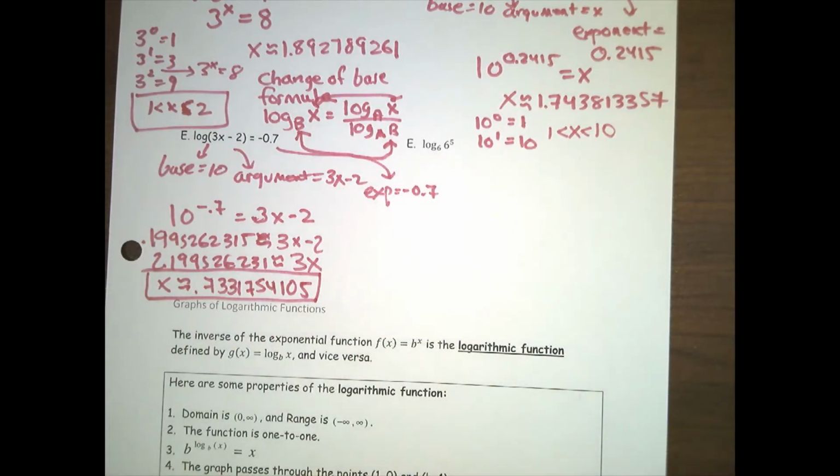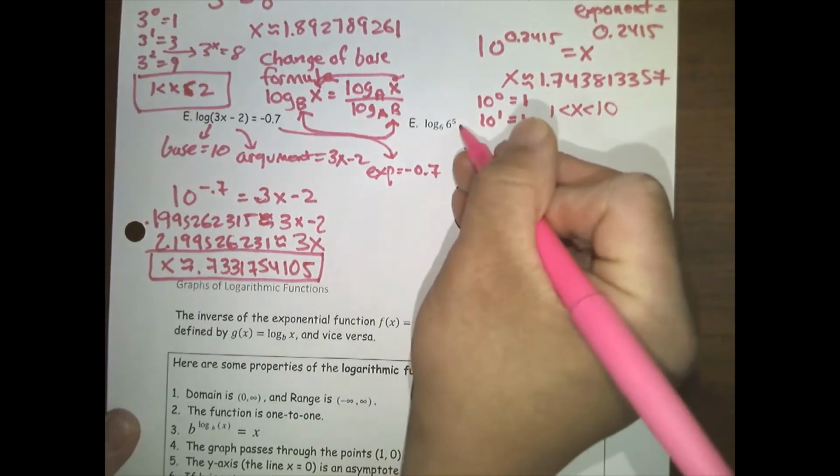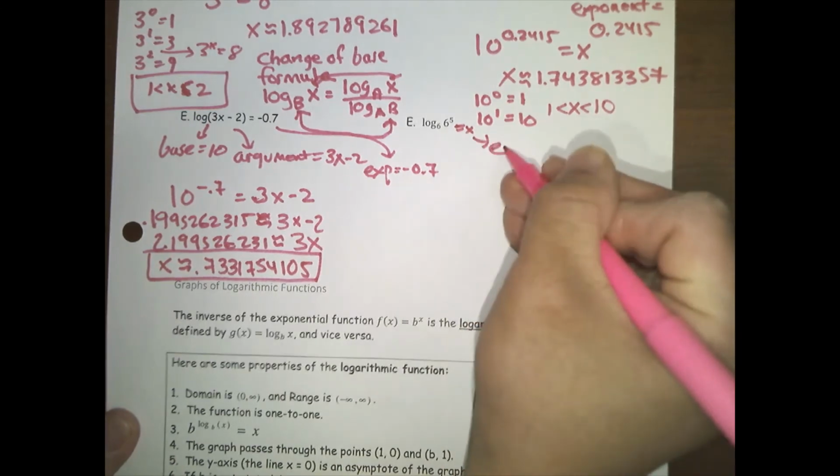So the next one here, we have log base 6 of 6 to the 5th power, and this one, the exponent is missing, so we don't know what the exponent is.